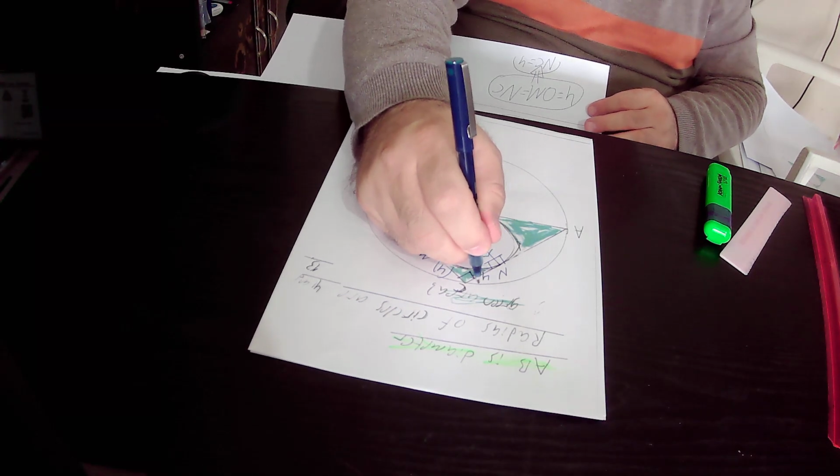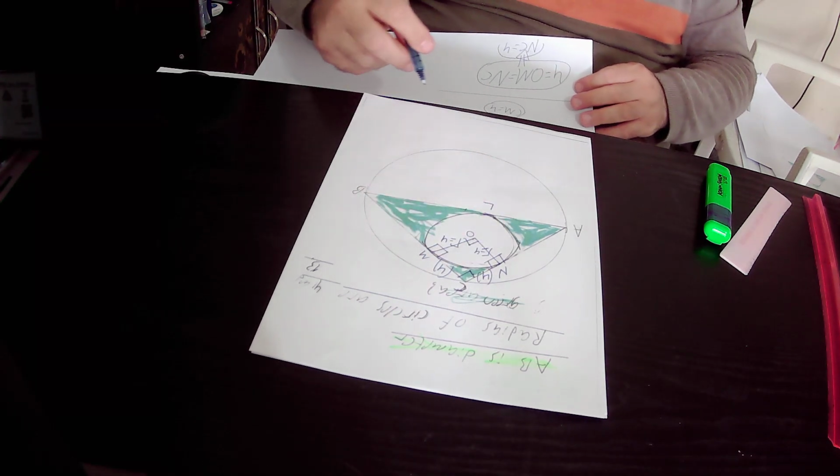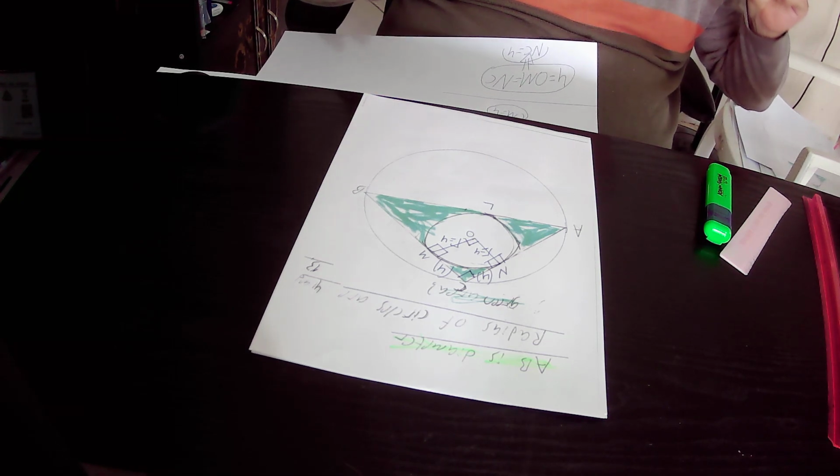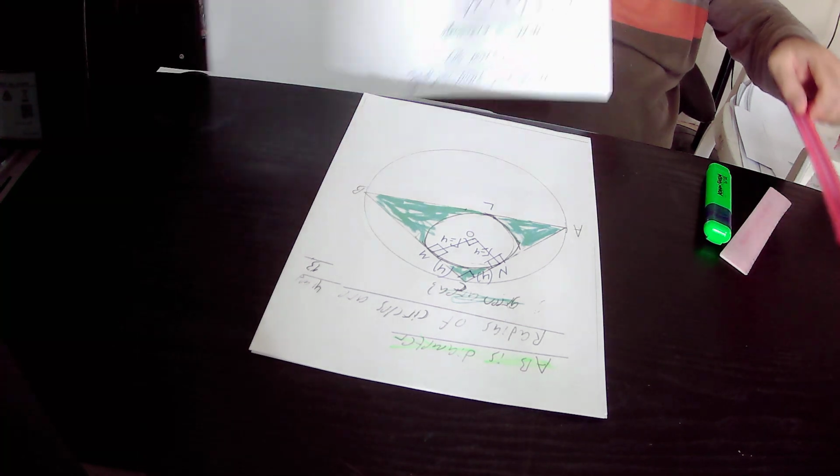So we actually found out that all the sides of quadrilateral ONCM are equal to each other, therefore quadrilateral ONCM is not a rectangle but a square. Okay.